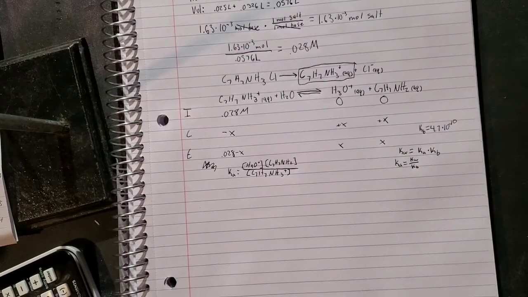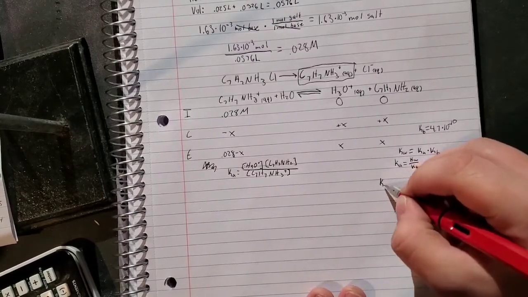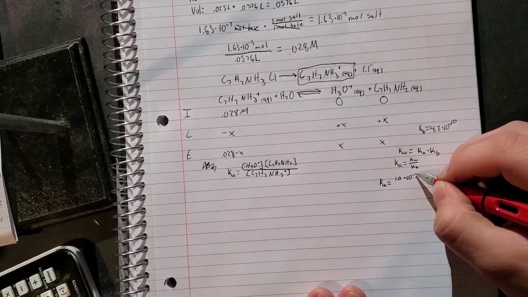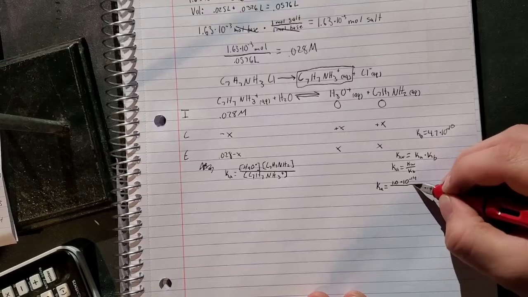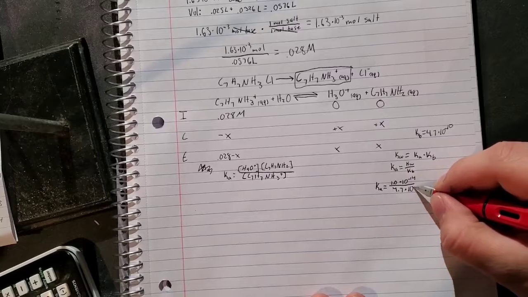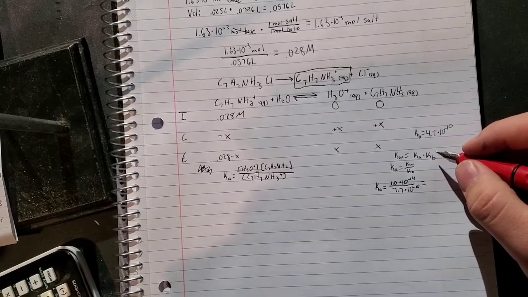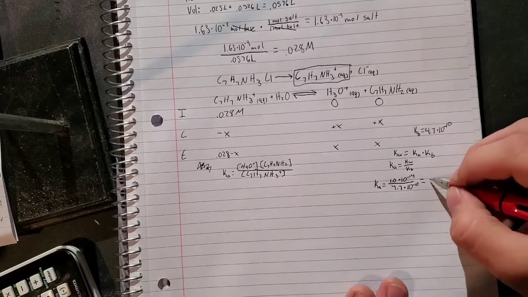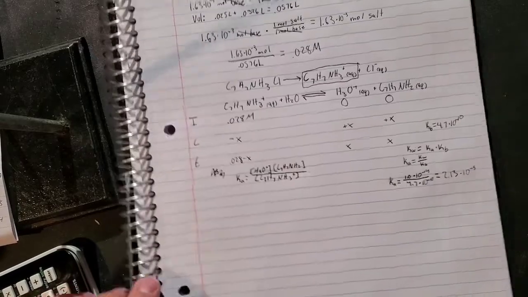Our Ka is going to equal 1.0 times 10 to the negative 14th, and again, that's Kw. Kw is a constant. It never changes. Divided by Kb, which was given, 4.7 times 10 to the negative 10th. That will give us a Ka of around 2.13 times 10 to the negative 5th.